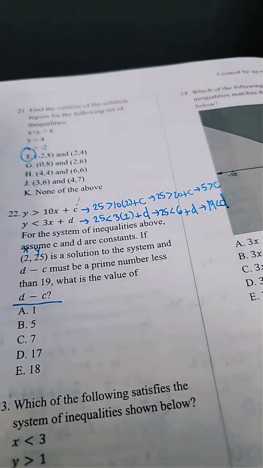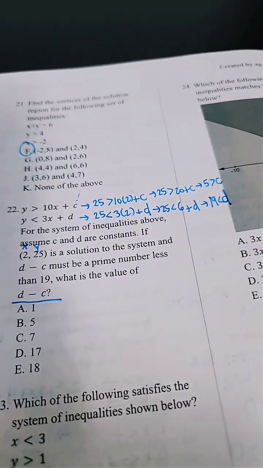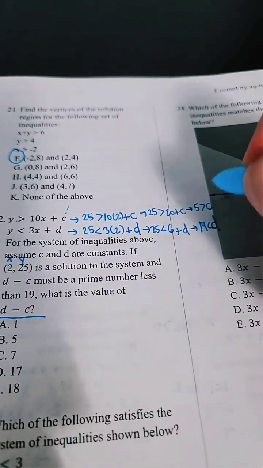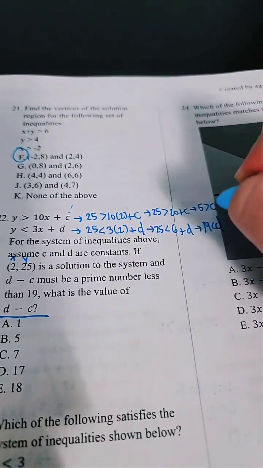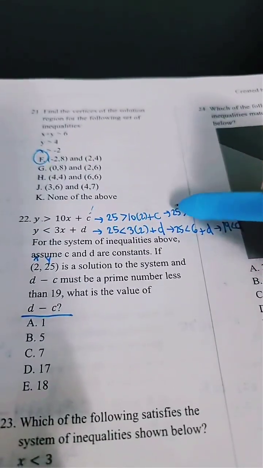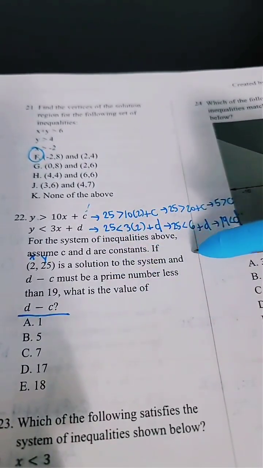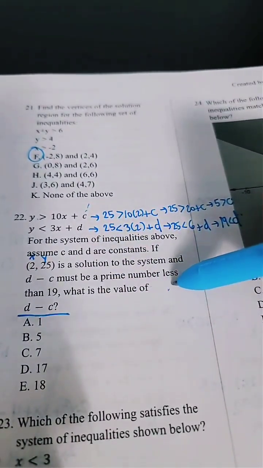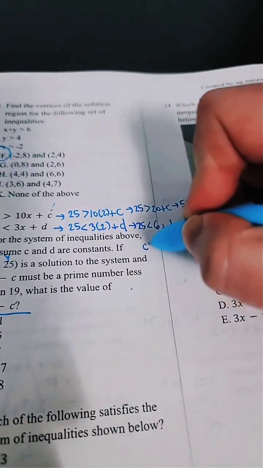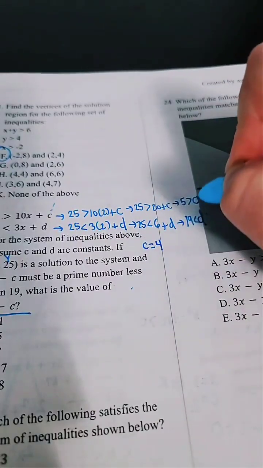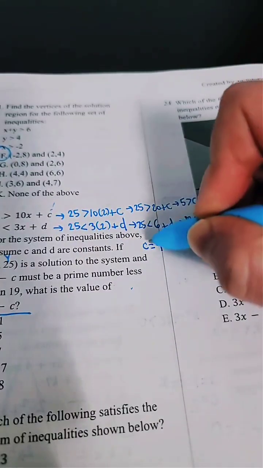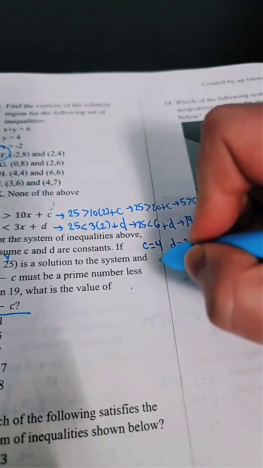So I want to know what D minus C could be. What I tried doing is guessing and checking, based off of C has to be a number less than 5, and D has to be a number that's greater than 19, and then D minus C has to be a prime number that's less than 19. So there's not going to be that many options. So I would just start plugging in for these. Let's say C is equal to 4 because that's less than 5, and D is equal to 21 because that's greater than 19. So it follows the rules.